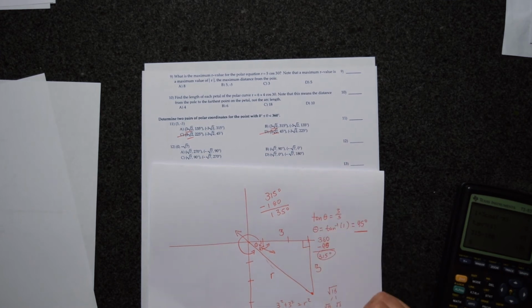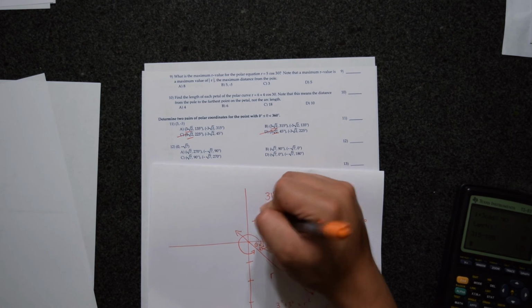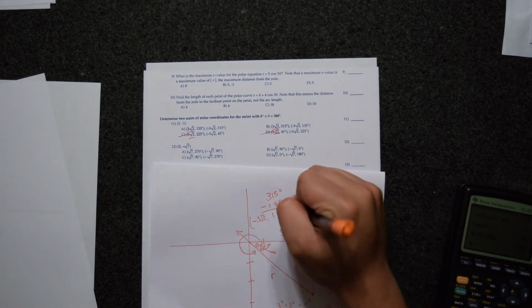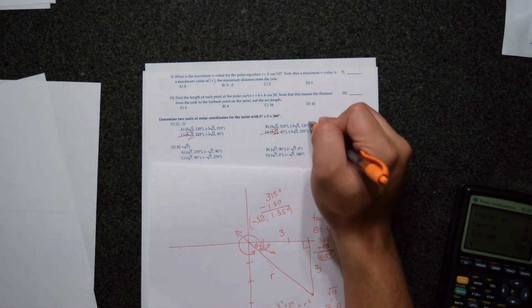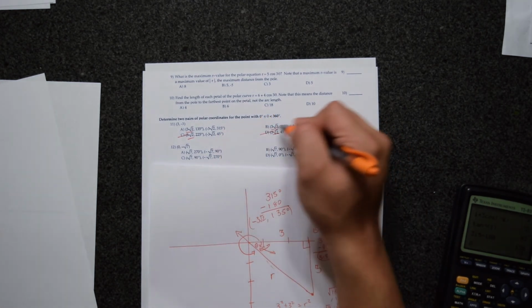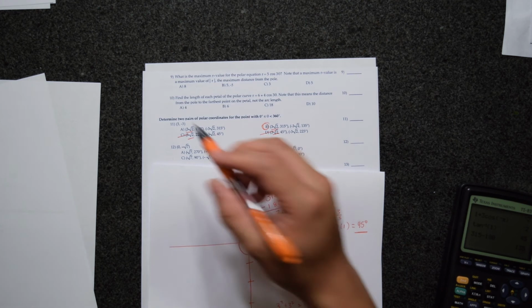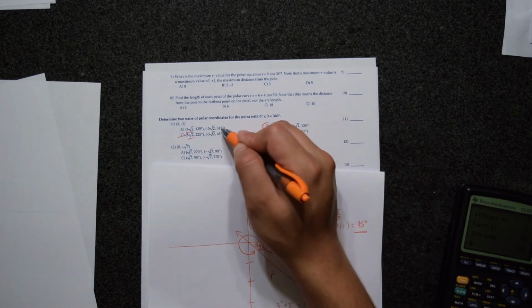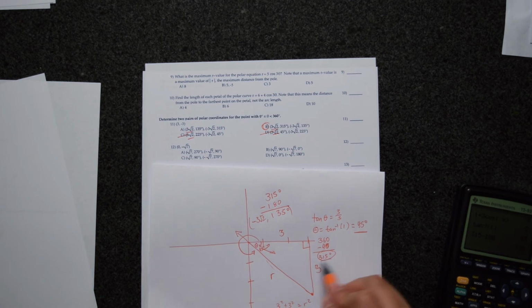135 degrees with our negative r. So we're going to take negative 3 square root of 2 and 135 degrees, which will give us this one right here. It's going to be B. This one has negative 3 square root of 3 with 315, and 315 is going to be the positive one, the one that has the positive r.